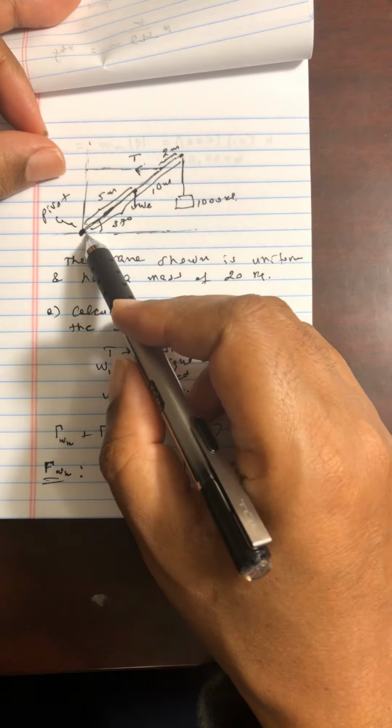How about its distance? Its distance is 10 meters. From the pivot to the point of application of the force, that is 10 meters. So the distance for the hanging weight is 10 meters. How about the angle? This is the angle we're looking at. This is the position vector, this is the force, and this is the angle. If this angle is 37, this angle should be 53. So the angle for the hanging weight is 53 degrees.